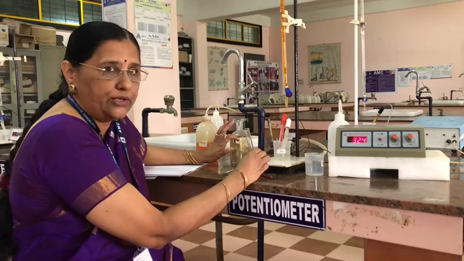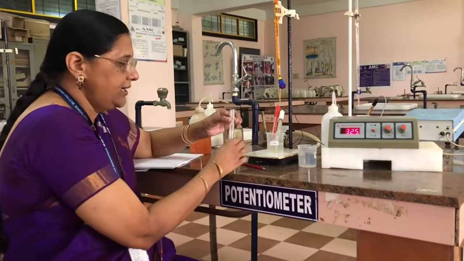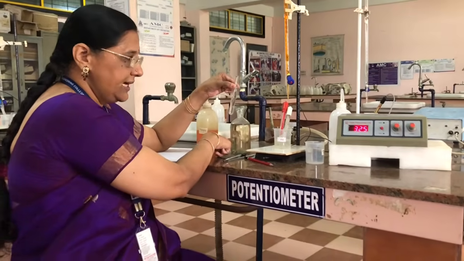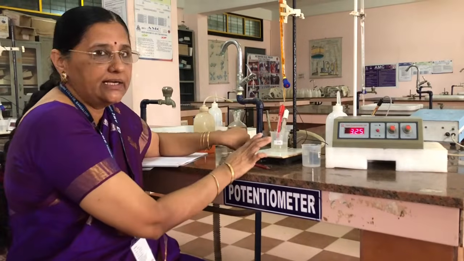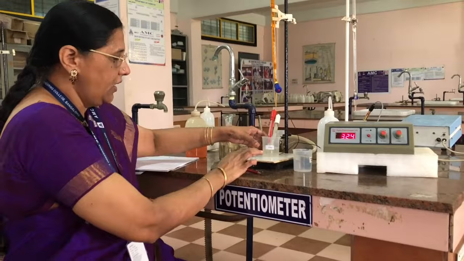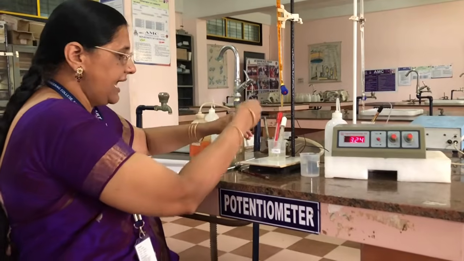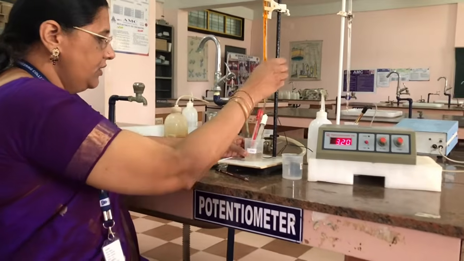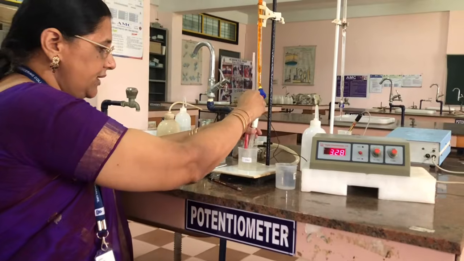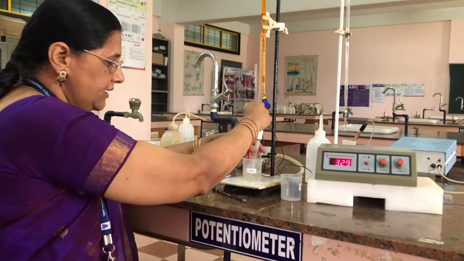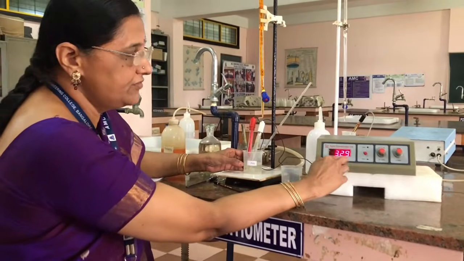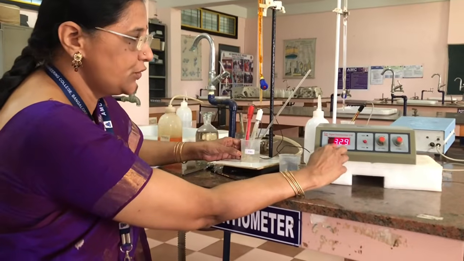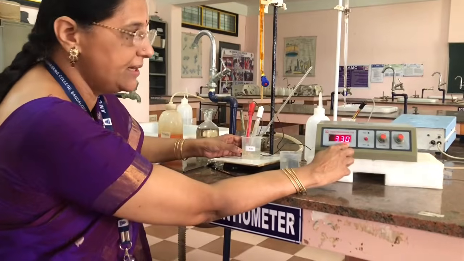So it is very important that you have to add one test tube of sulfuric acid to the given FeS solution before we are doing the titration. Okay. Now after adding sulfuric acid, we have to shake the solution well once and measure the EMF of the solution. Now it is showing 330 EMF.